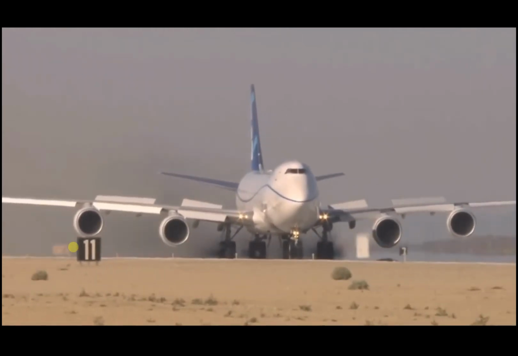What's that kinetic energy going to get transformed into? A phenomenal amount of heat.